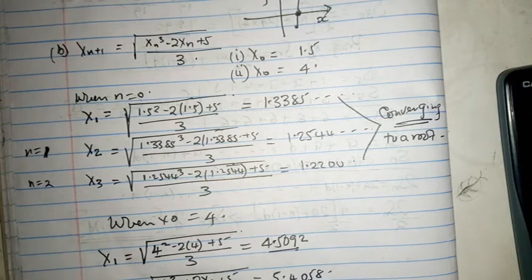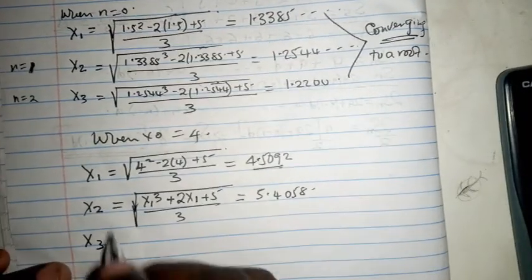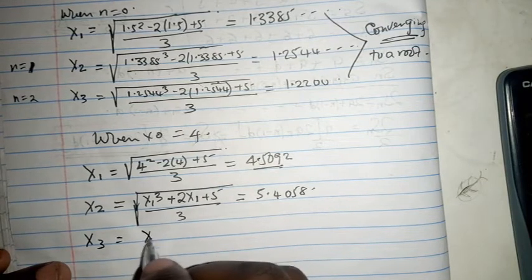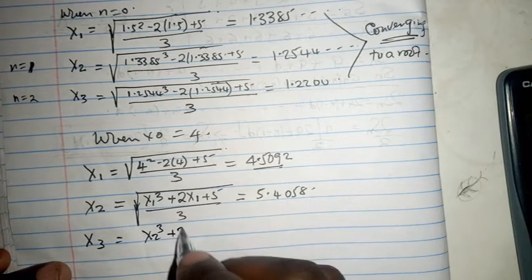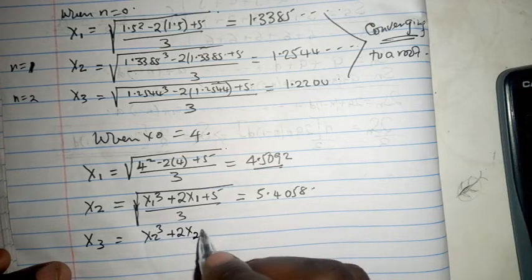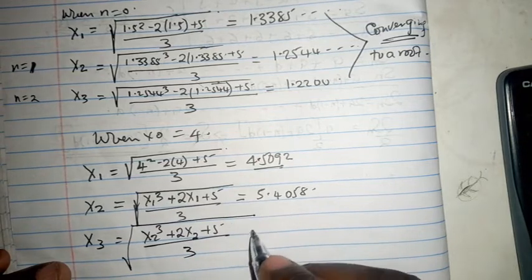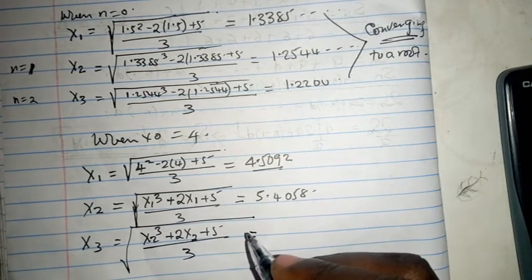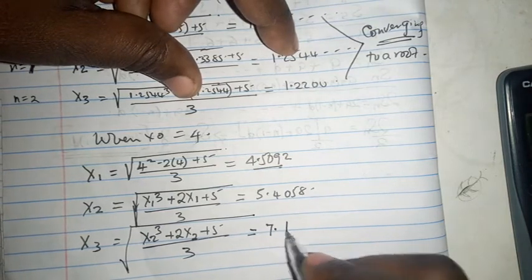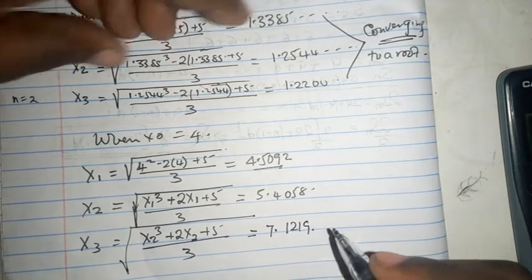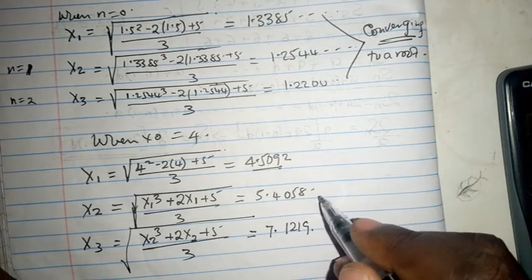Finally, for x3, we use x2 cubed plus 2 x2 plus 5, everything over 3 and under the root, and we should easily get 7.1219. You can already see these ones are diverging.